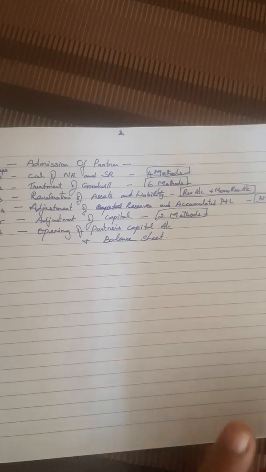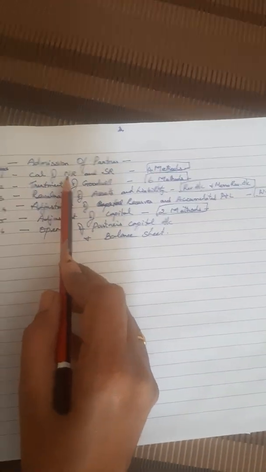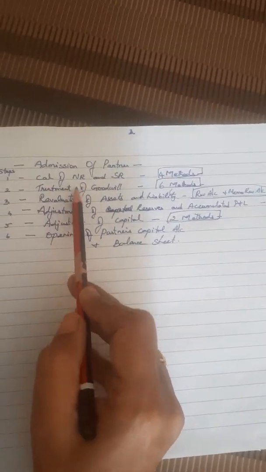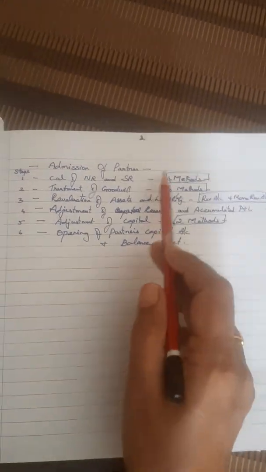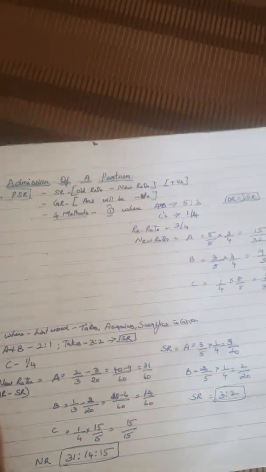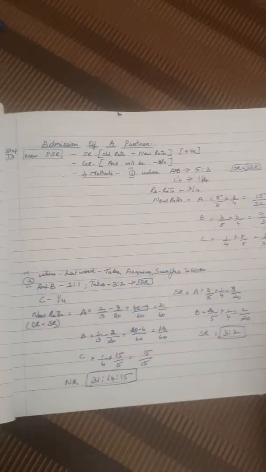Moving on to the calculation of the new ratio, that is what I have written in short form, NR, that is new ratio, and sacrificing ratio is the first step. In this video we will see how to calculate the new ratio and the sacrificing ratio in 4 different methods. Moving on to the first most important step in each and every problem. This will be the first important step which we are going to see.